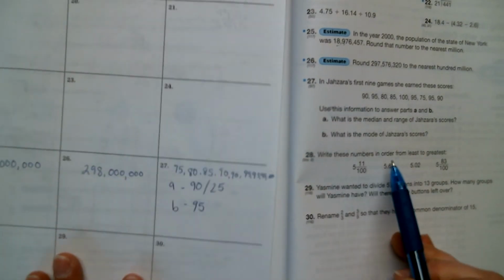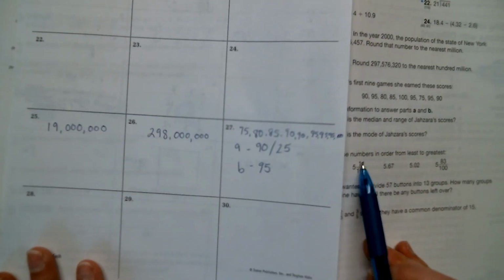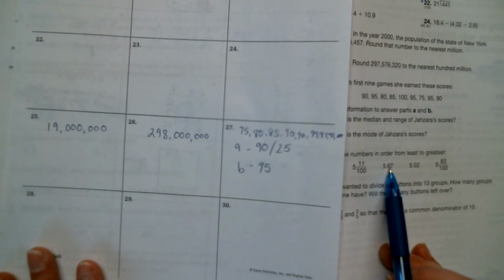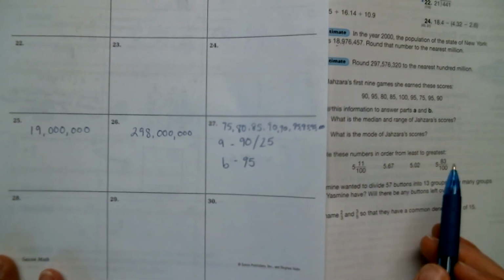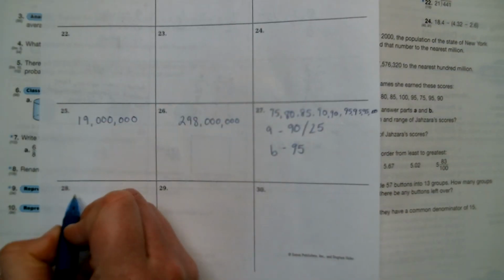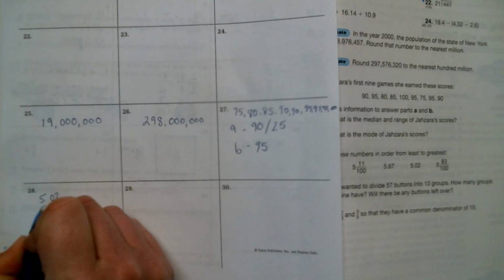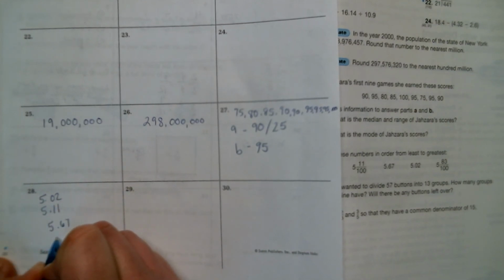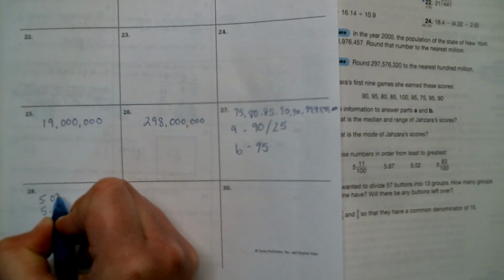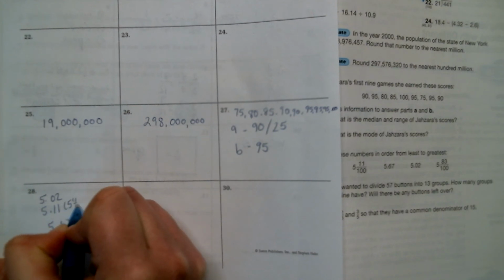Okay? Write these numbers in order from least to greatest. Okay, this would be 5.11, 5.67, 5.02, 5.83. So that one comes from least to greatest, smallest. Okay, so that's 5.02, 5.11, 5.67, and actually I probably shouldn't have changed that other fraction. So this should be 5 and 11/100ths.